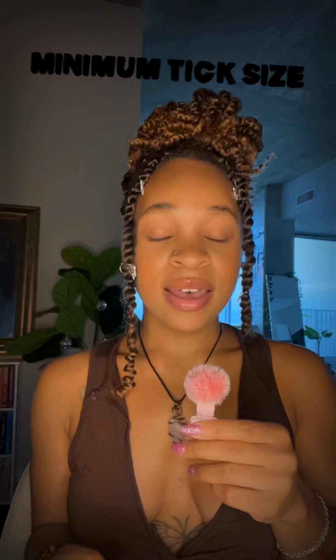So the next thing that you're going to need to know is the minimum tick size, and this is essentially the smallest possible movement that a financial instrument or a commodity can move. And the tick size is different for each commodity in the futures market, but since we're using crude oil, crude oil's tick size is 1 cent per barrel.